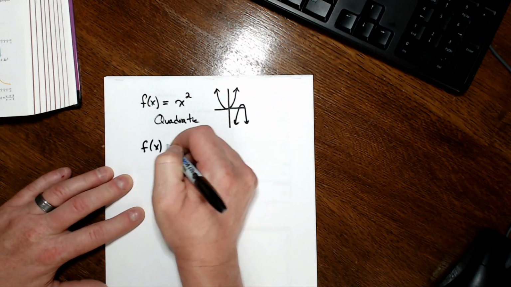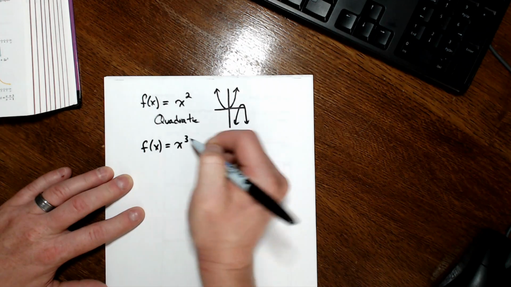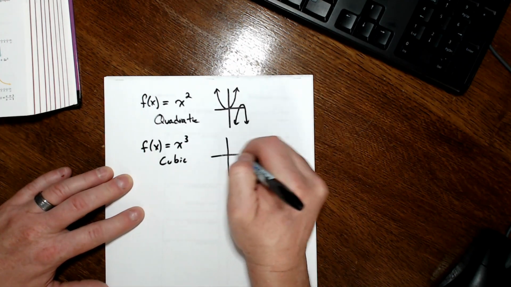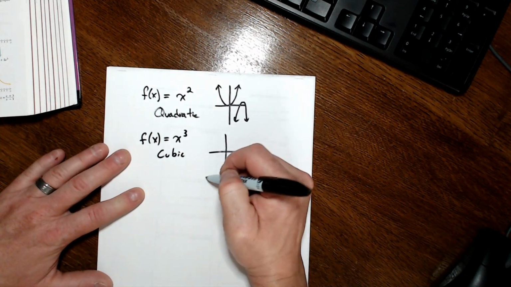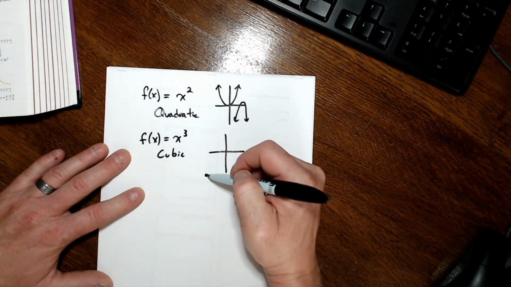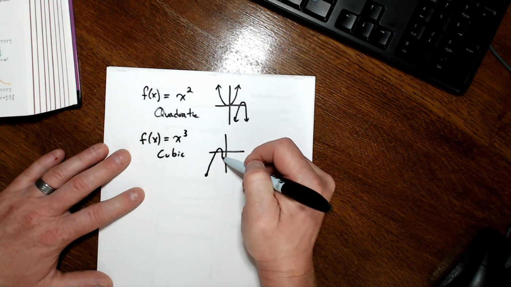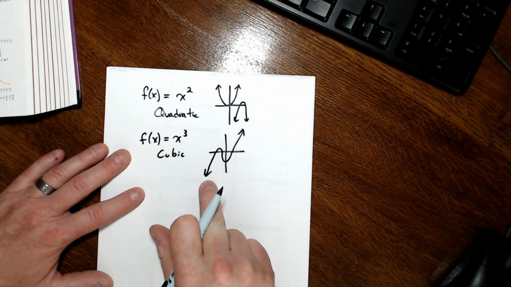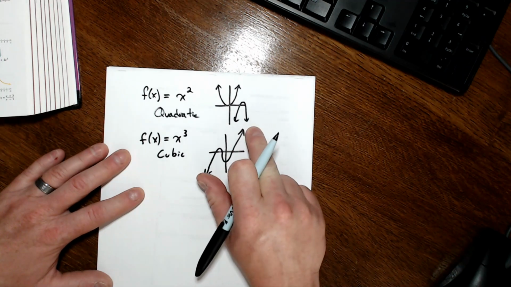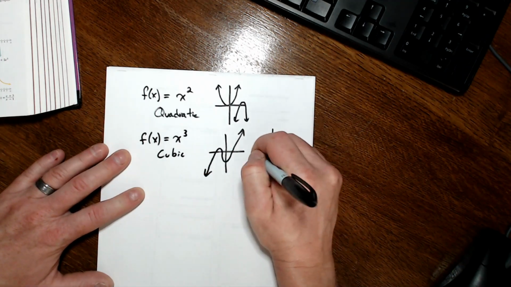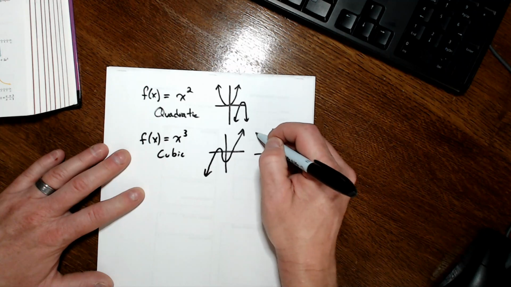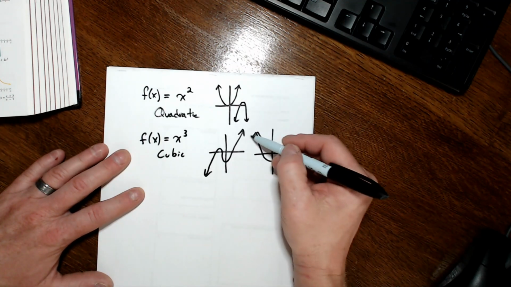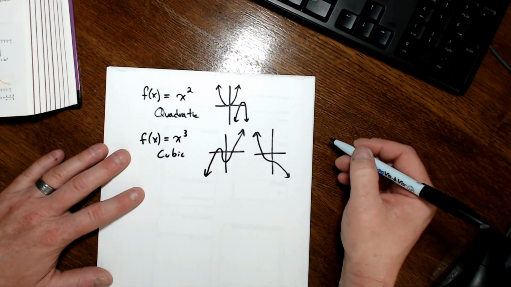Another type of polynomial is called a cubic. And a cubic has the feature such that it will start at one side and then do some stuff and go to the other side. So we either start at negative infinity and end up going towards positive infinity, or it will start at positive infinity and go down to negative infinity.